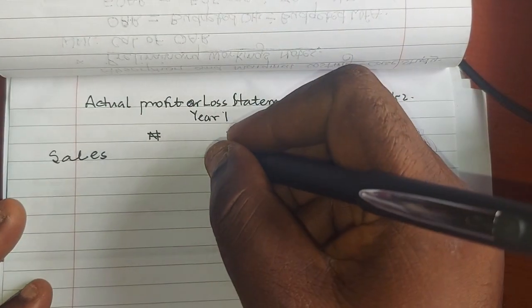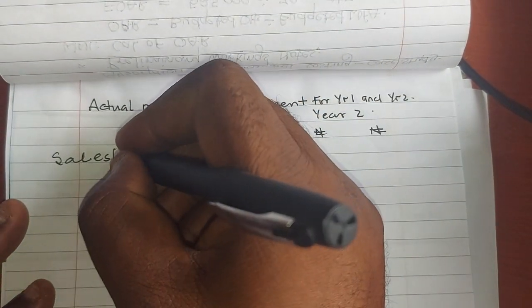Okay, so once this has been ascertained, then we come to our major work. So for year 1, we have 1.5. So this is working note 5.